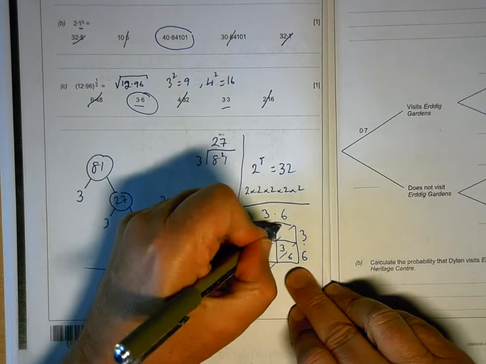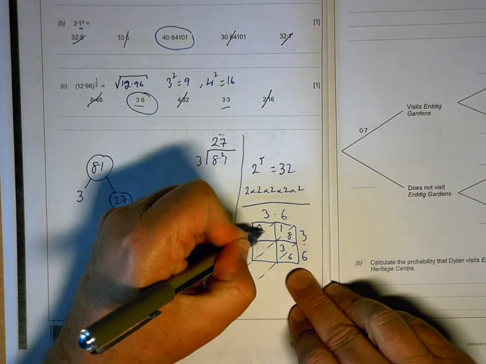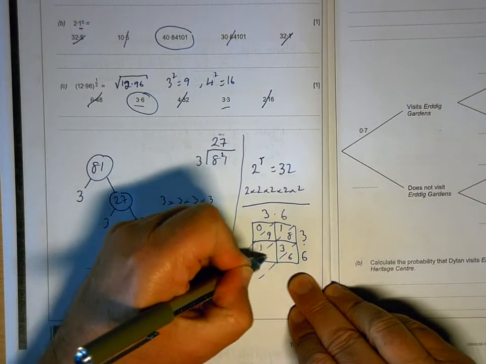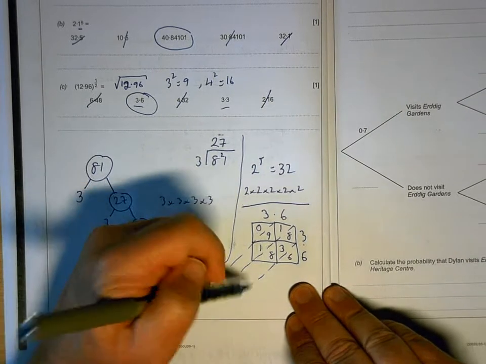That's going to be 18, 9, 18. Then you add up your diagonals, 6.